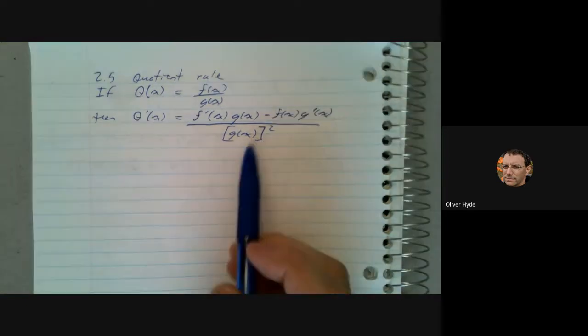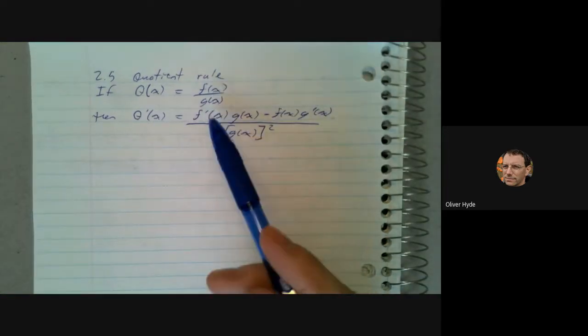Hello, Rouse. For lesson 2.5 on the quotient rule, I want to show you another approach to dealing with quotients. And it's actually the approach that our curriculum expects of us. Using this quotient rule, where we say that the derivative of a quotient is the derivative of the top times the bottom minus the top times the derivative of the bottom all over the bottom squared, isn't actually in our curriculum, and so we can't expect you to use it.